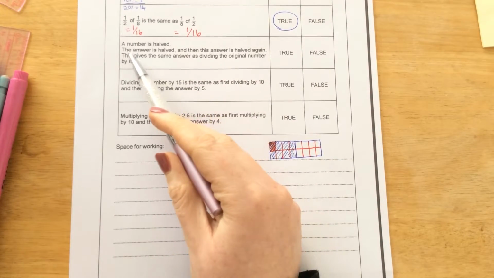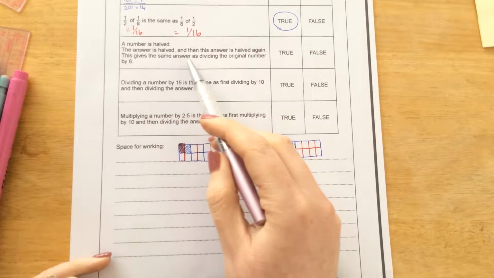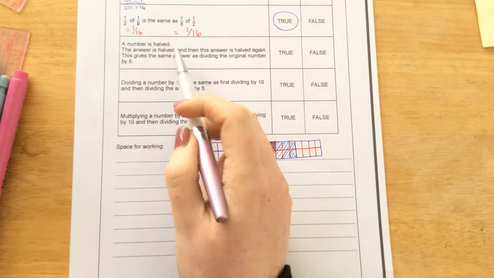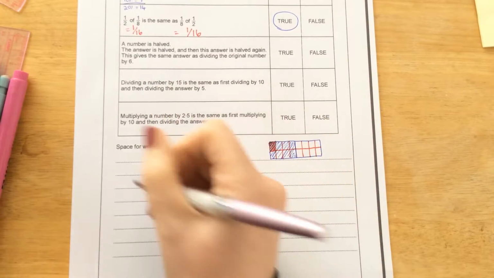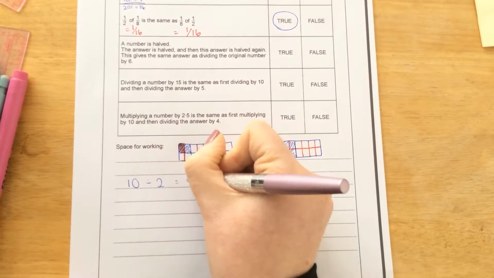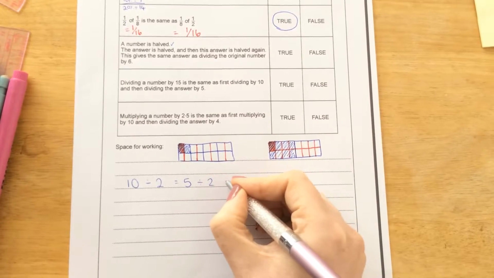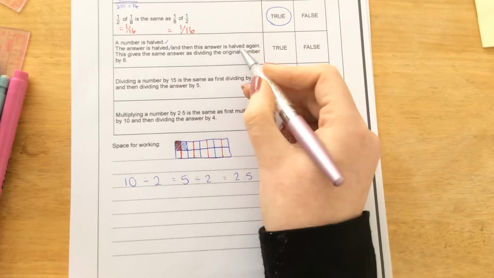A number is halved, the answer is halved, and then this answer is halved again. This gives you the same answer as dividing the original number by 6. So let's say we chose a nice even number. So we could do 10. So a number is halved. So 10 divided by 2 is 5. So I halved it. The answer is halved. 5 divided by 2 is 2.5. And then the answer is halved again.